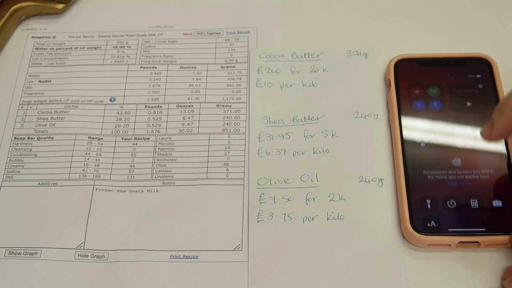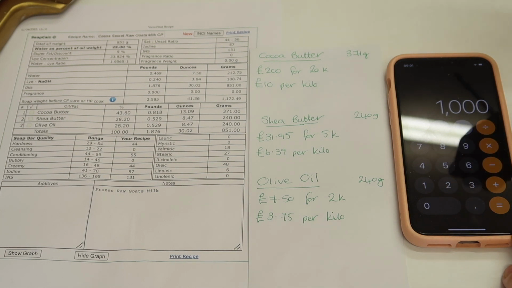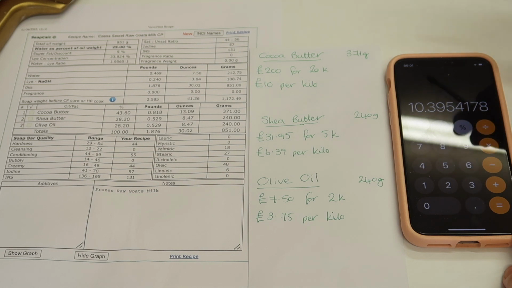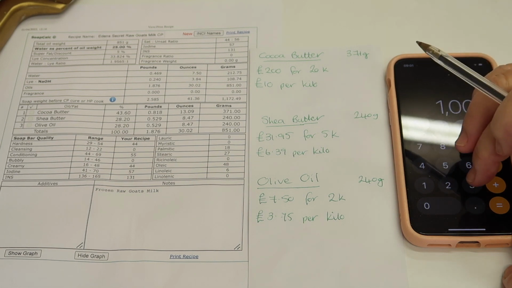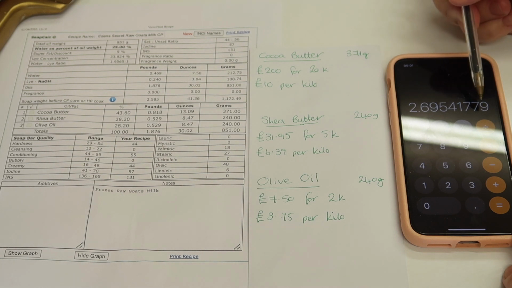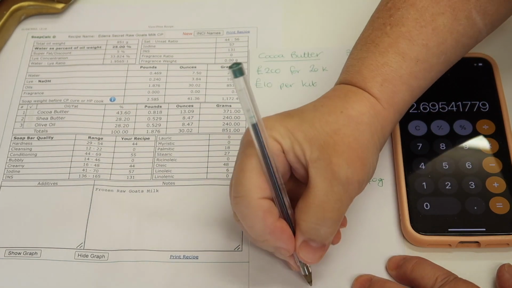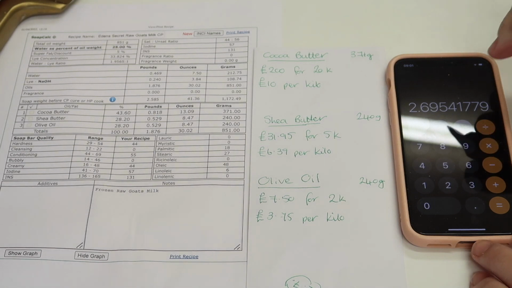If we type into a calculator 1000, because a kilo is 1000 grams, divide that by 371. That's not right. 1000 divided by 371 equals 2.69 and so on, so I'm going to say about 2.7. I'm going to write 2.7 on here. I need to remember that figure.